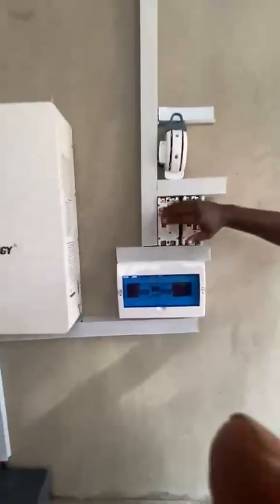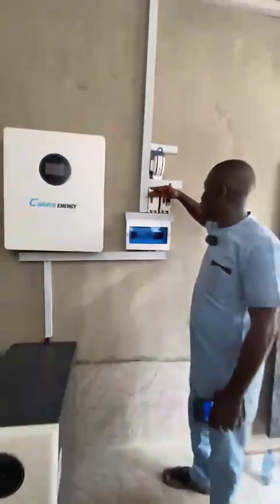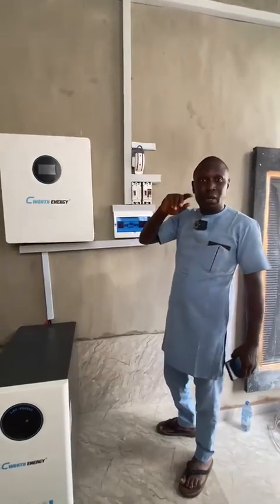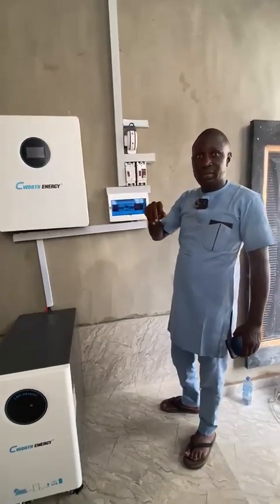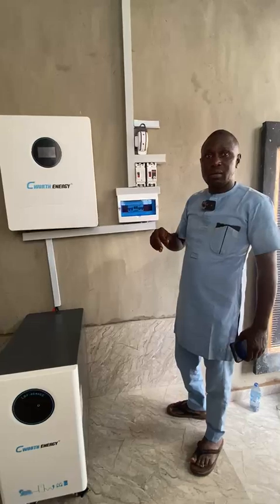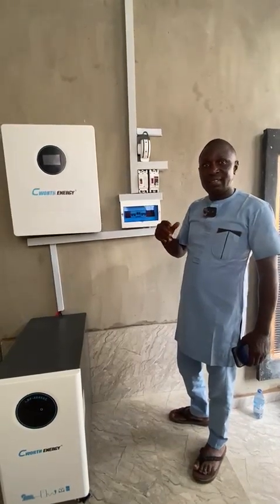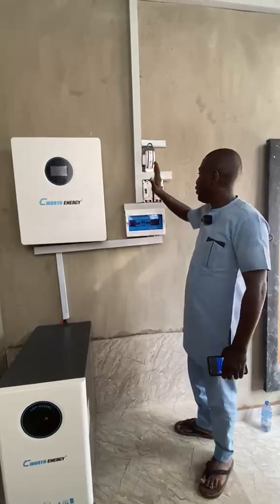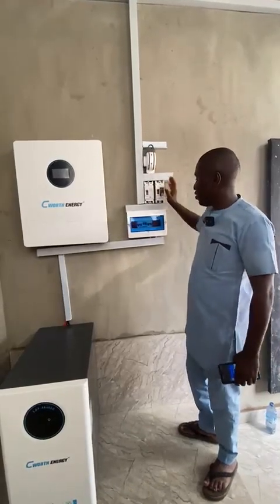So we have our MCCB breaker. We separated the panels. How many panels do we have on the roof? 16? Is it 16? It's 12. We have 12 pieces of panels, 6 and 6. So the first 6 is on here, the other 6 is here.